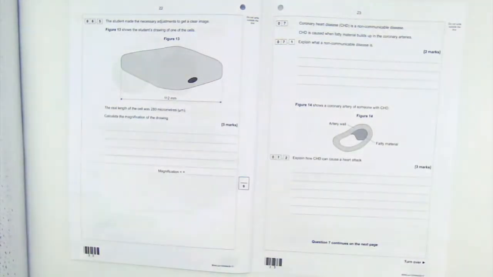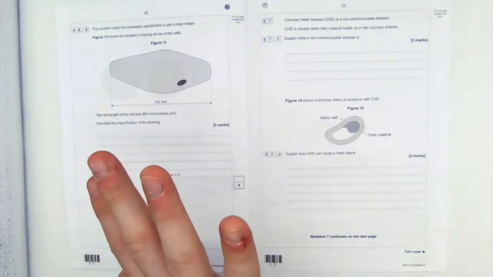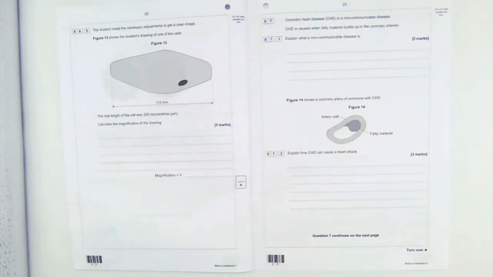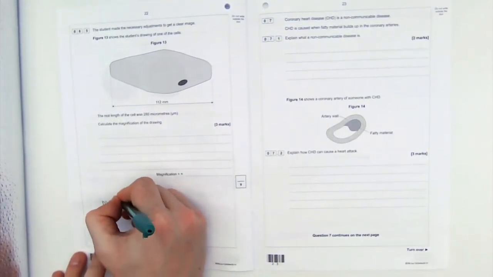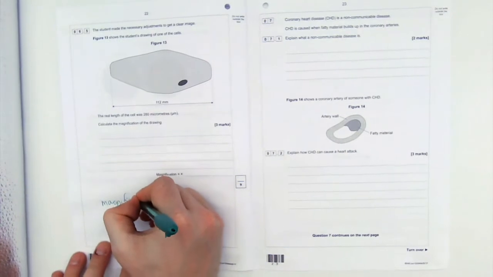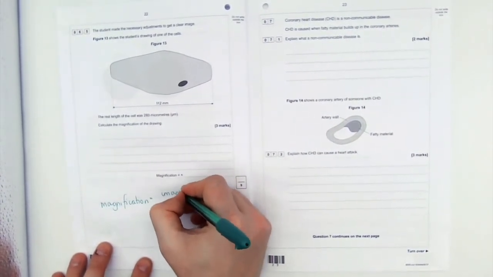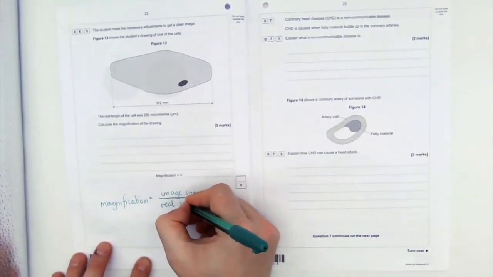So, now we're in the questions which appear both on the foundation paper and the higher paper. So this is where they might start to ask you things where you have to remember them a little bit more. There's only really one major equation that we are faced with in biology, and that's the magnification equation. So that states that magnification equals image size divided by real size.